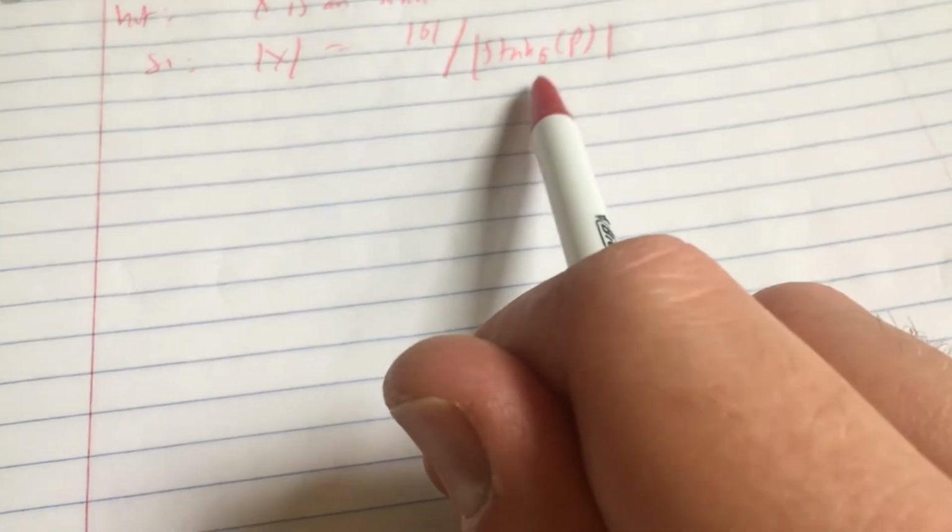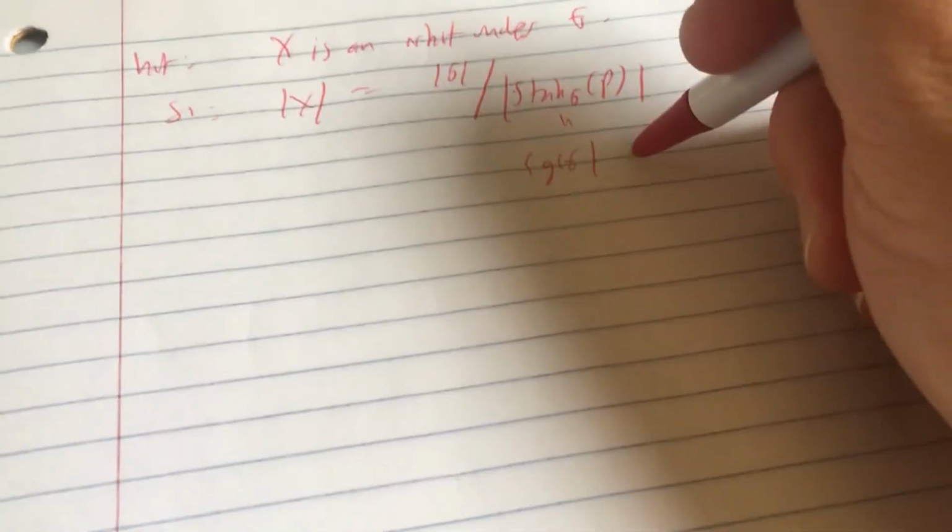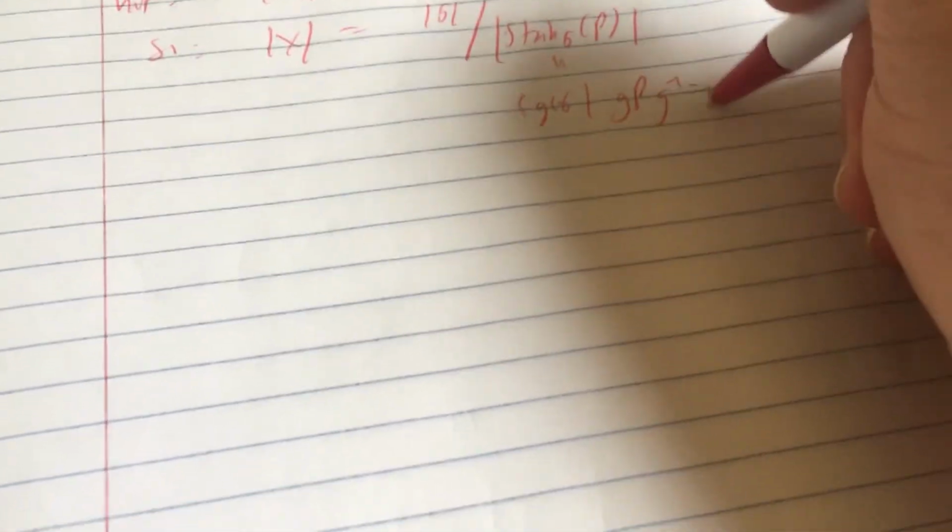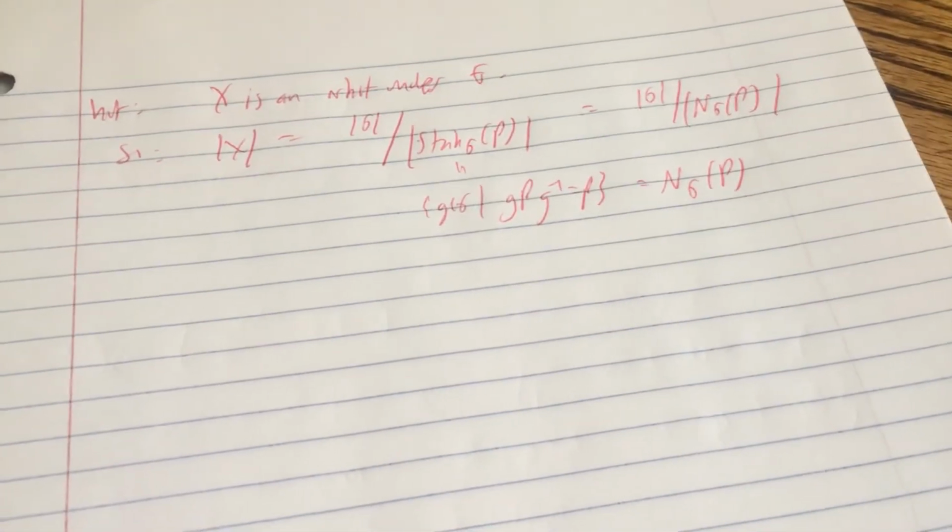This is the set of elements g in G such that g fixes P under conjugation. But this is also known as N_G(P). So this is the size of G over the size of N_G(P). Alright, so that's just a little counting there.